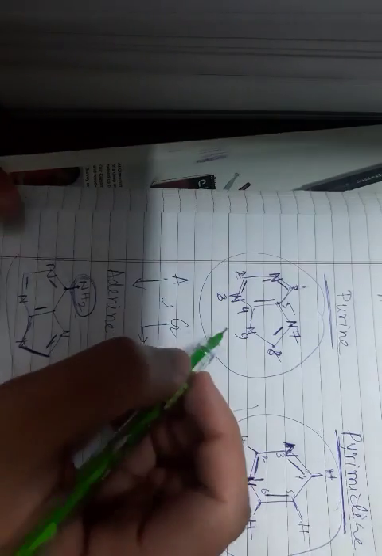We do this, okay, and we attach the amine group, and this is the adenine, okay. And in adenine, I forgot to show you that in purine there is one H out here in the 9th carbon, okay.